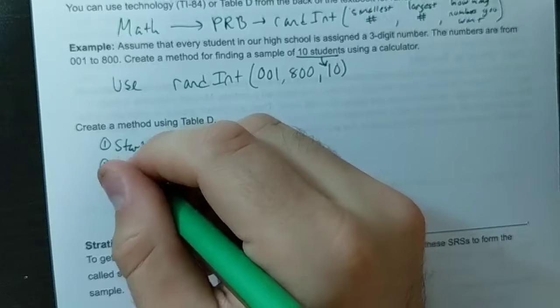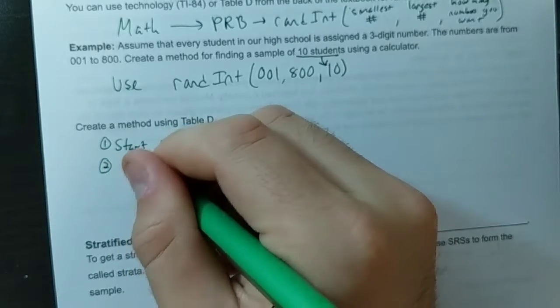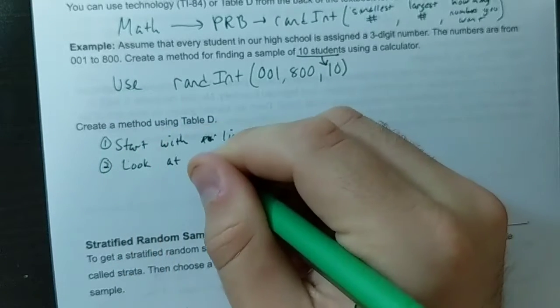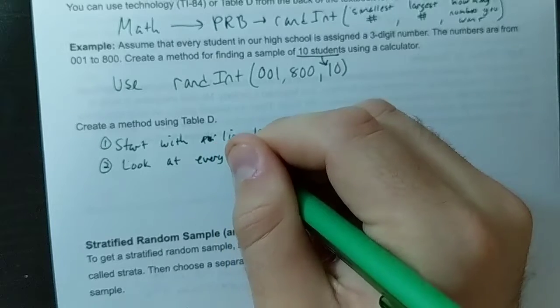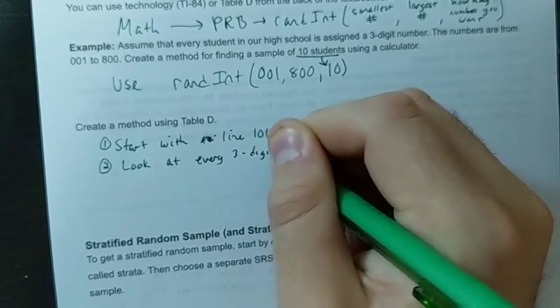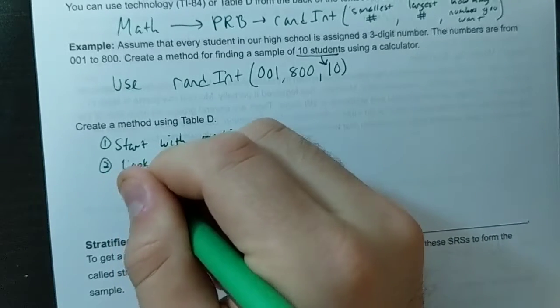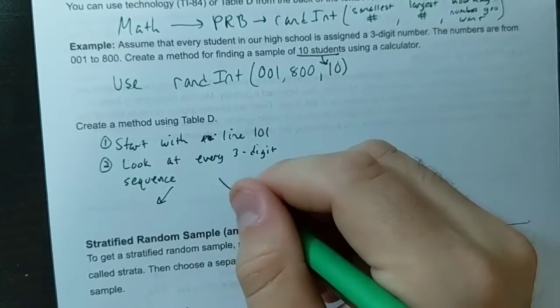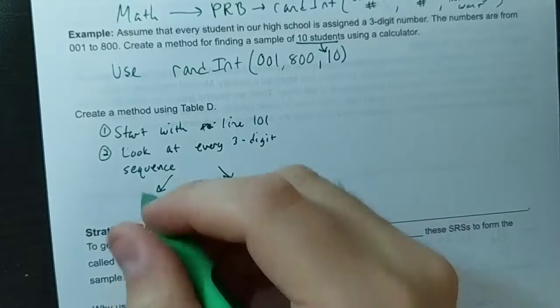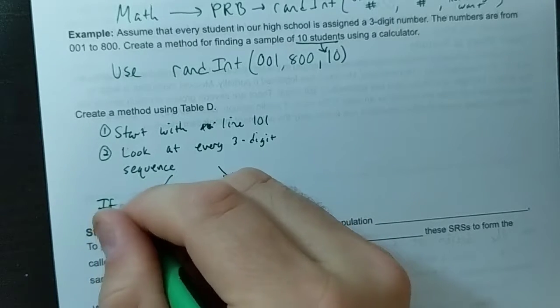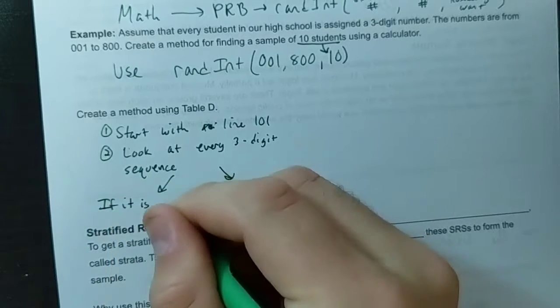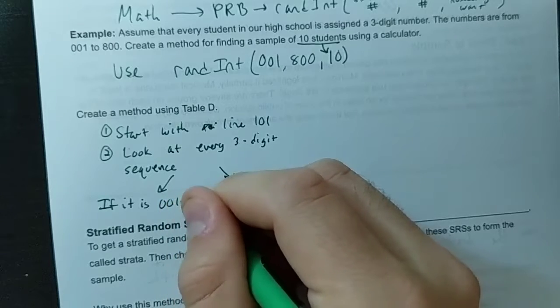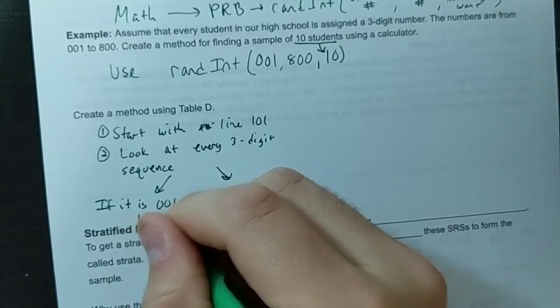You're going to look at every 3-digit sequence. And you have two options here. If it is between 001 and 800, we're going to use it.